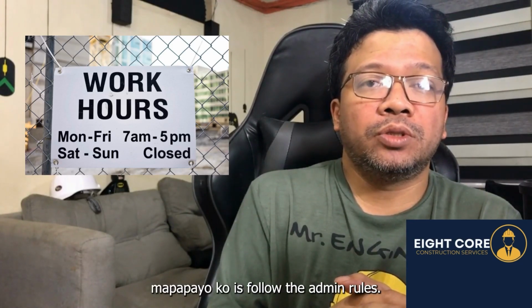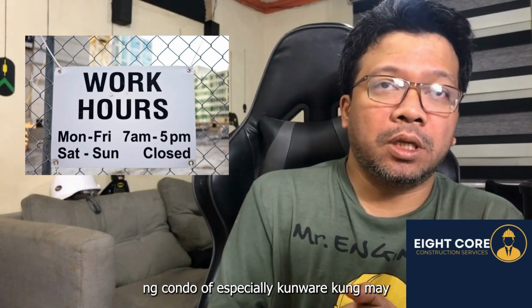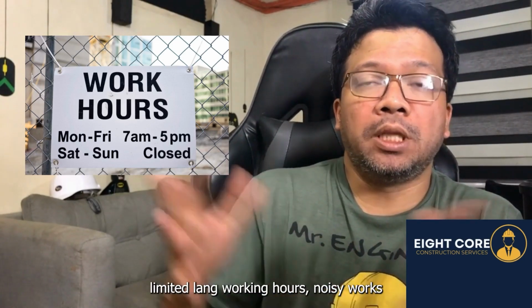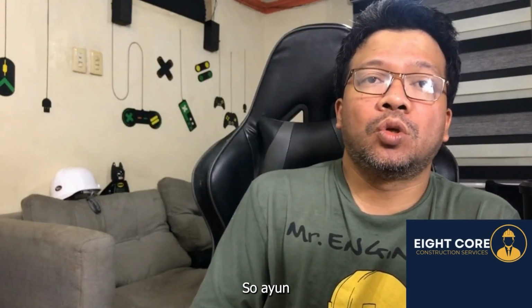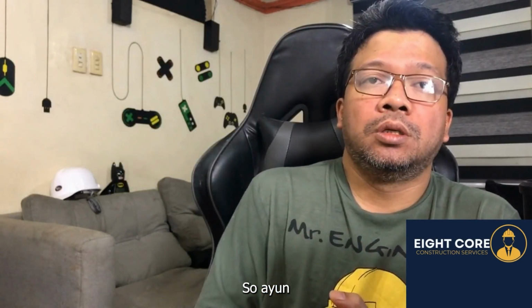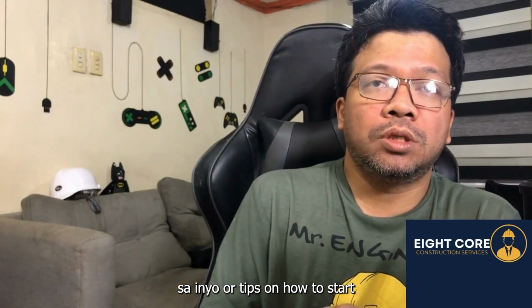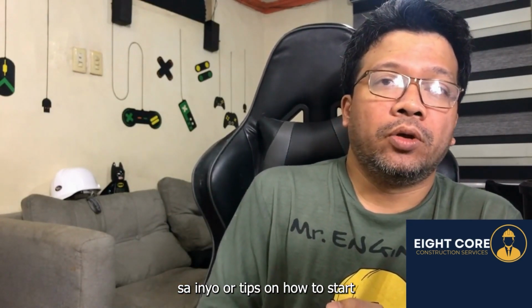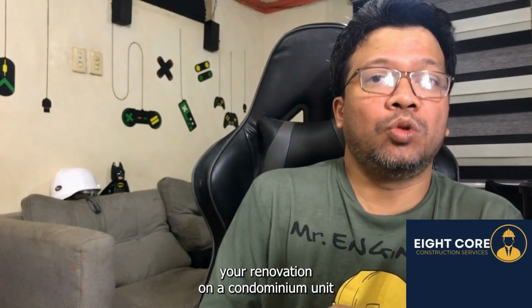Of course, ang mapapayo ko is follow the admin rules ng condo, especially kunyari kung may limited lang yung working hours, noisy works. So, ayun. Hopefully makatulong ako sa inyo with these tips on how to start your renovation on a condominium unit.